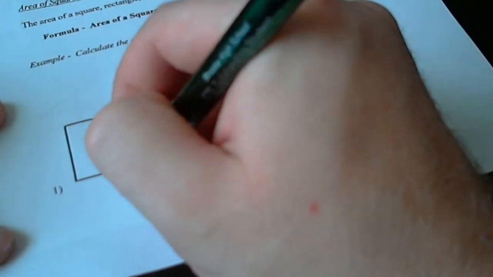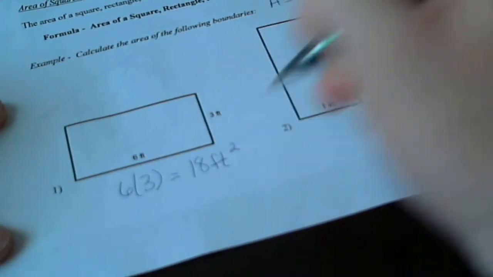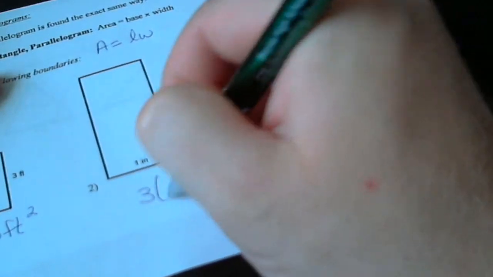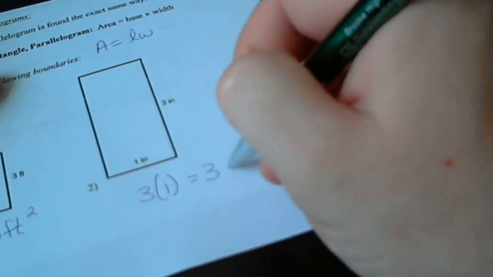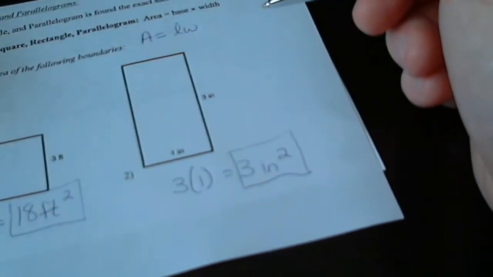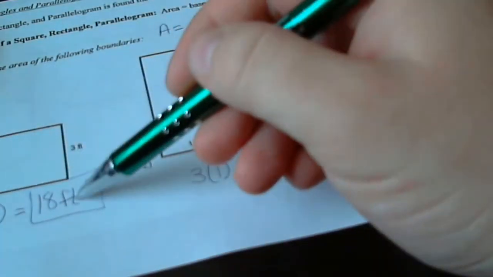So in example number 1, we have 6 times 3. That gives us 18 feet squared. Square feet. So if we were to split this up, there'd be 18 square feet inside of there. Here's another example. This one is 3 inches by 1 inch. So we have 3 times 1, and that leaves us with 3 inches squared. An important item with area problems is to make sure you always put your unit on your value. So feet squared, inches squared, whatever the unit is squared, so that everyone knows you're talking about an area.